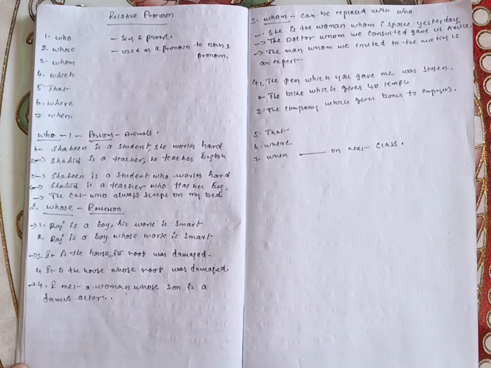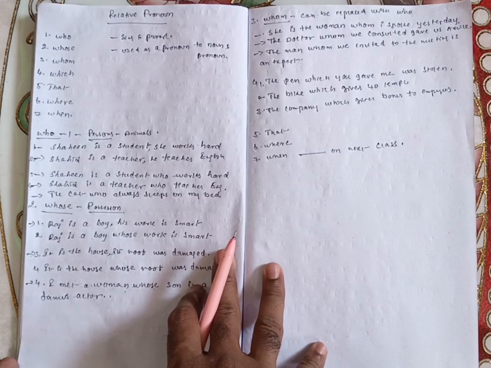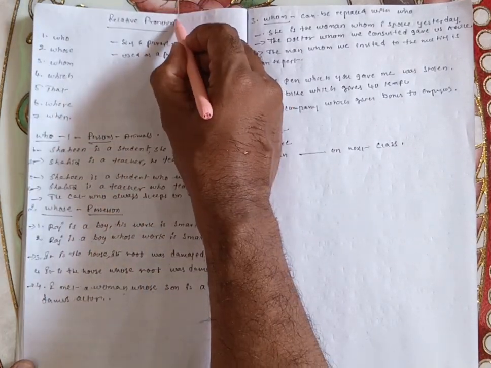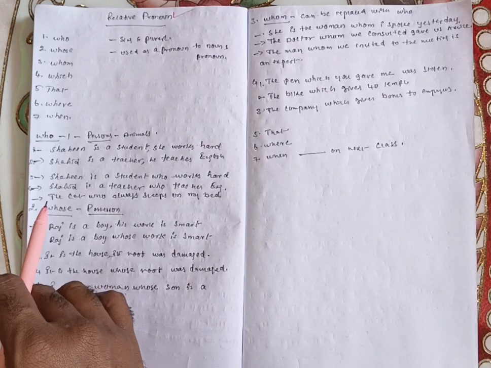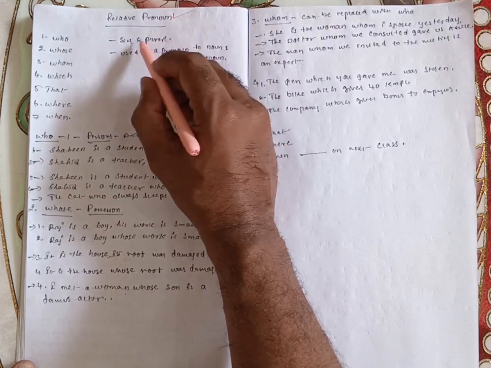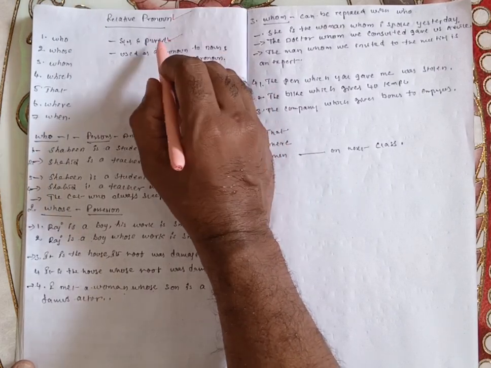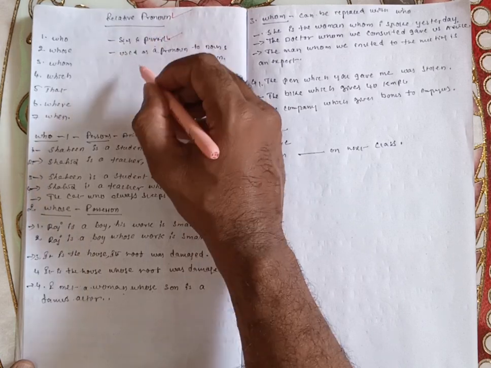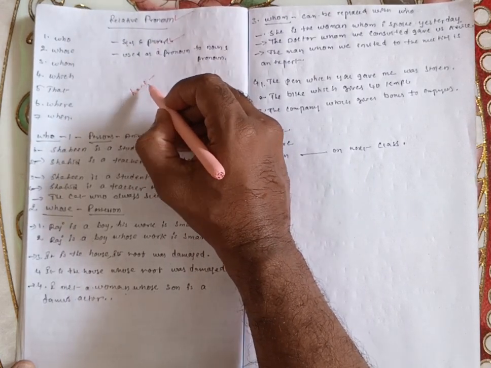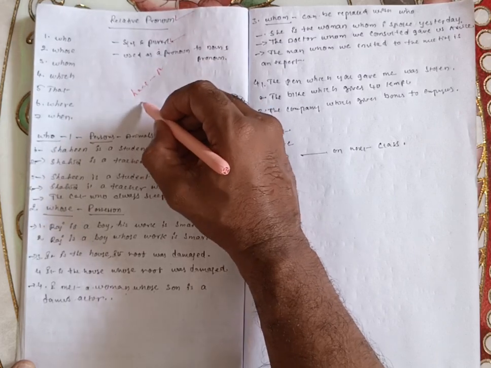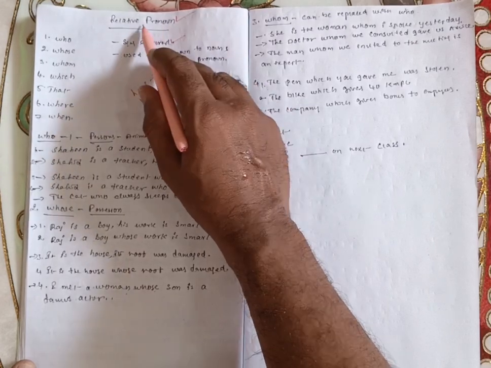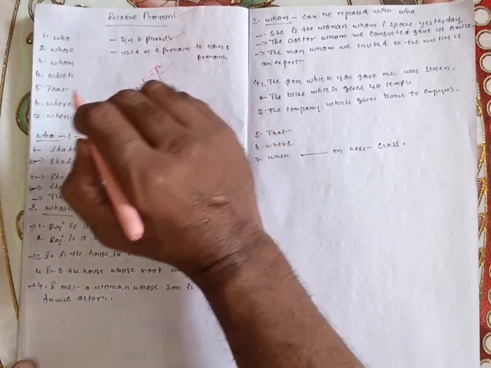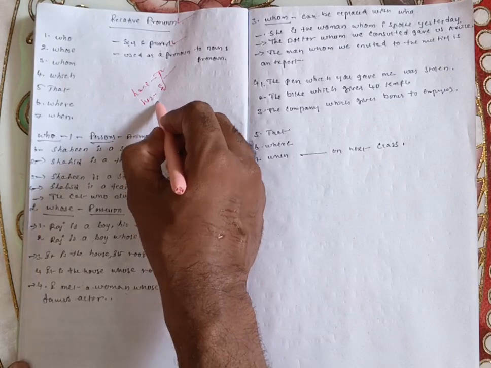In the last class we discussed pronouns and completed how many types of pronouns we have, and now we are going to enter relative pronouns. A relative pronoun is a pronoun we use in place of a noun, and we can use it for singulars and plurals. For example, have is a helping verb we use for plurals, and has is a helping verb we use for singulars. In the same way, relative pronouns are used for both singular and plural. I hope you understood it.